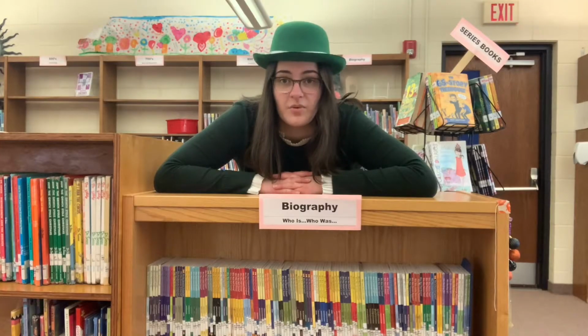This is where you'll find books like encyclopedias, dictionaries, and even books all about the different states. Look, there's one about Connecticut. No spoilers though. You'll have to check it out to find out information. Now let's go to the other non-numbered section of the library. Now on to biographies. These are the who was, what was books.